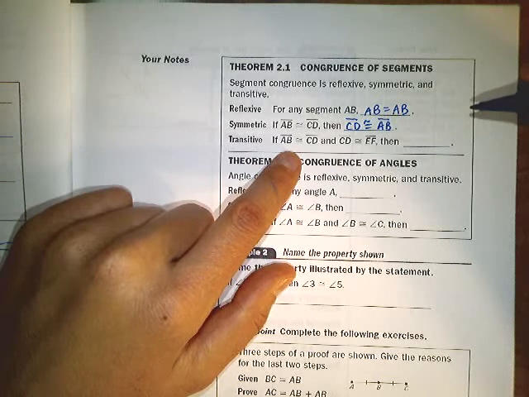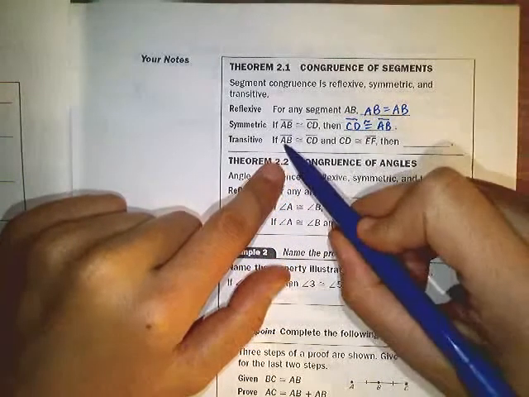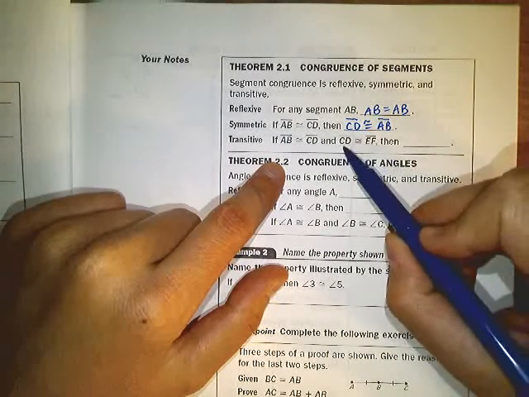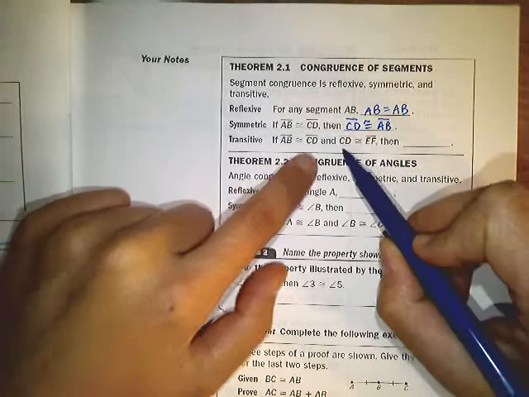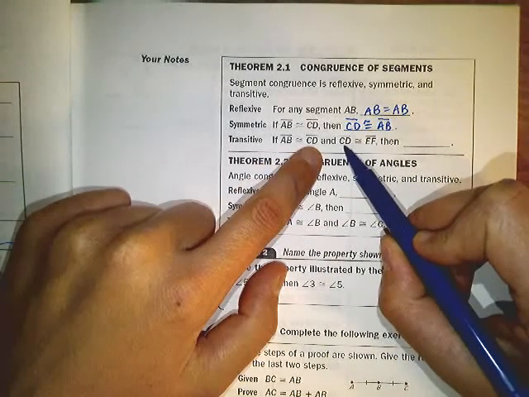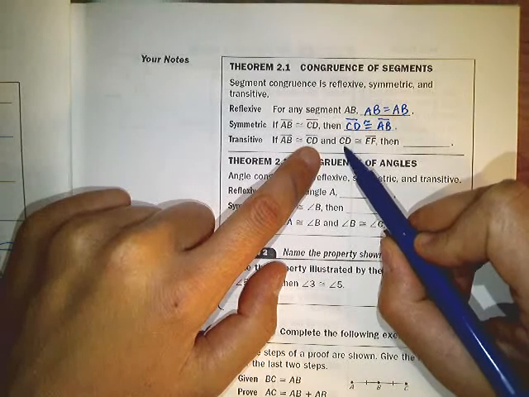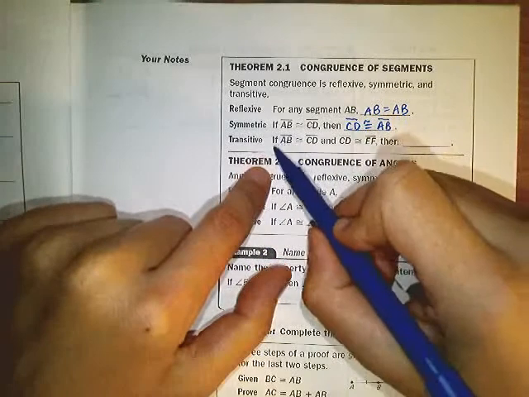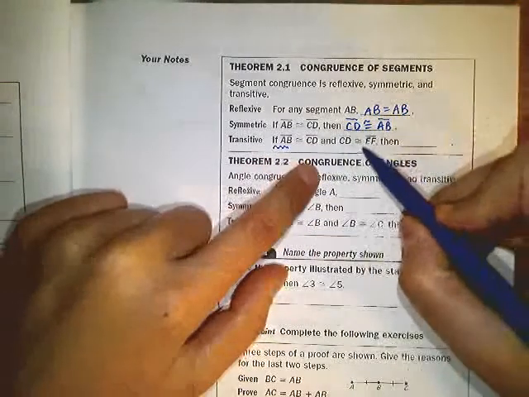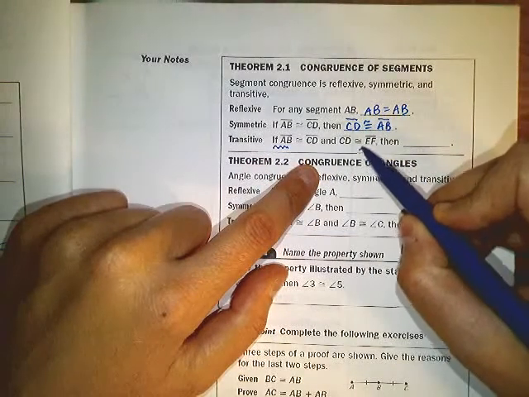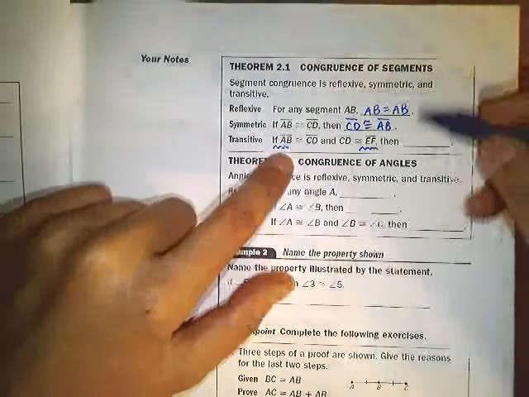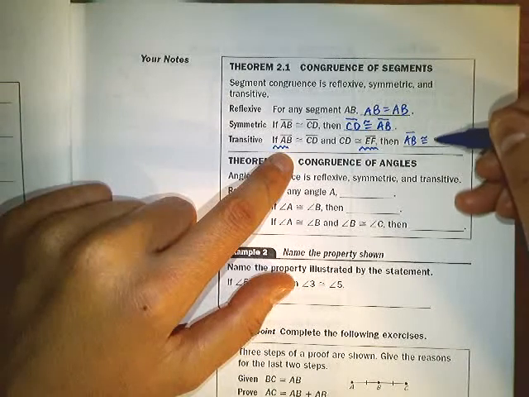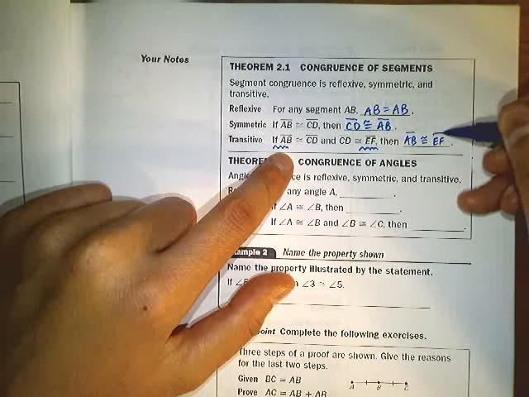And then the transitive property has two statements. If segment AB is congruent to segment CD and segment CD is congruent to segment EF, then because CD is an element that exists in both of these statements, I can go from the original hypothesis to the final conclusion by saying then AB would be congruent to EF.